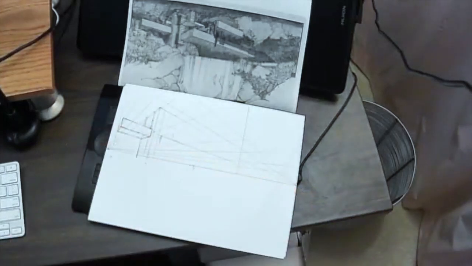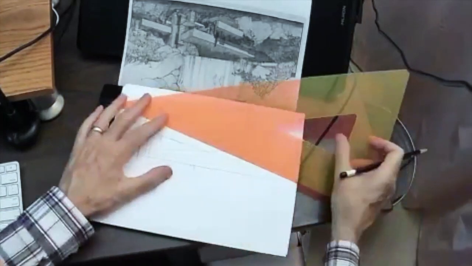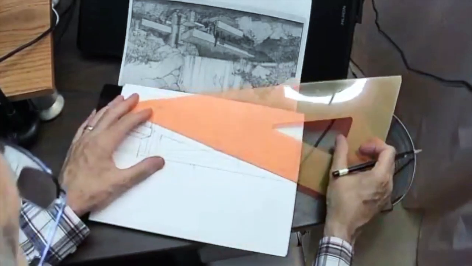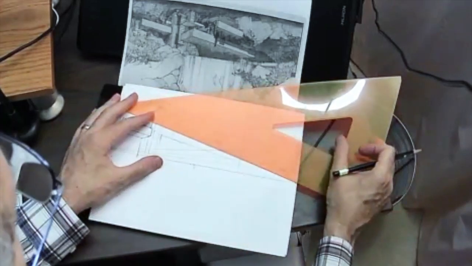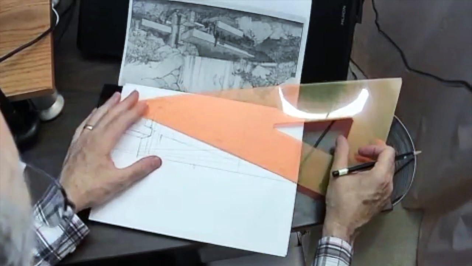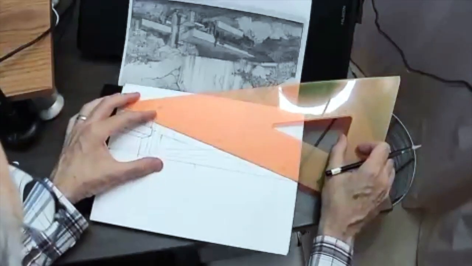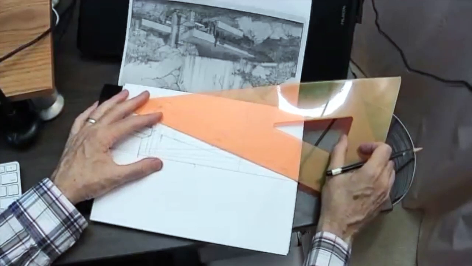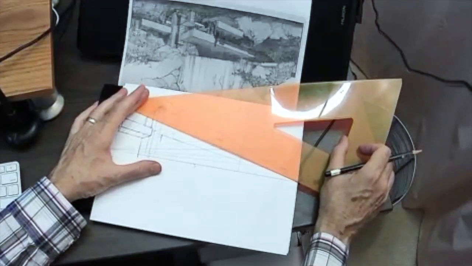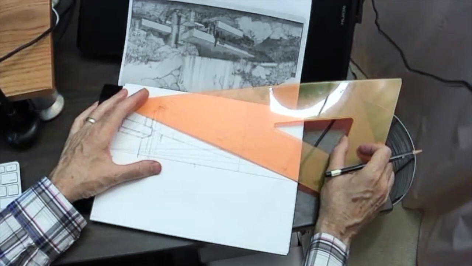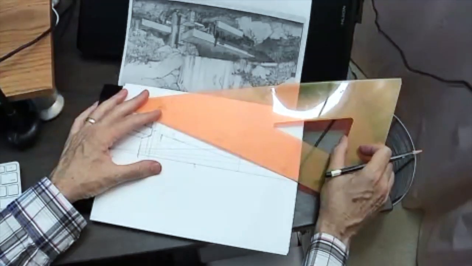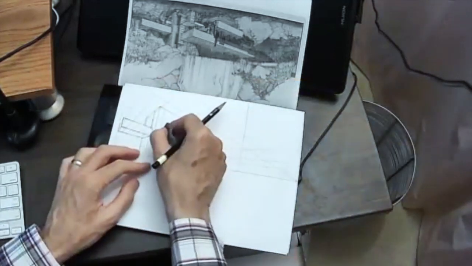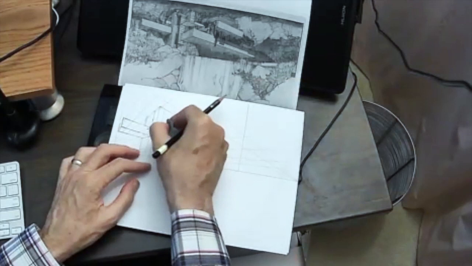It's really helpful in knowing that's my bottom. I can get its height. And this line's a little confusing to you, so I'm going to get rid of that.